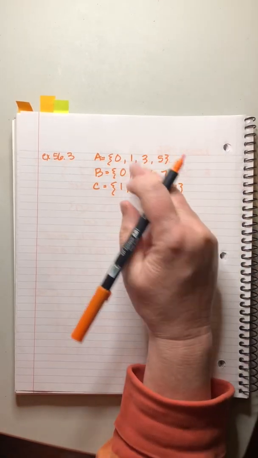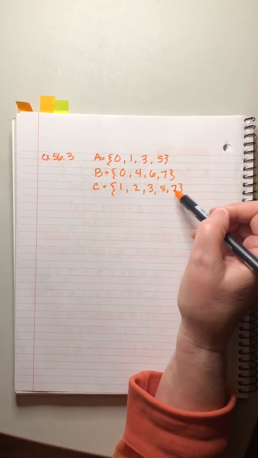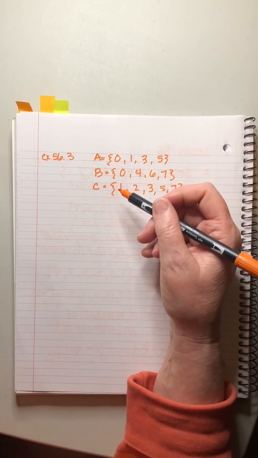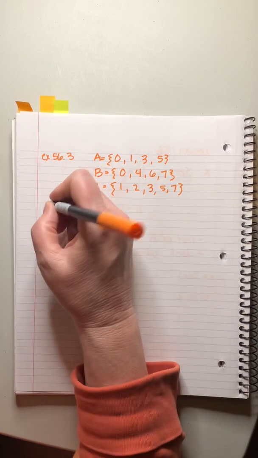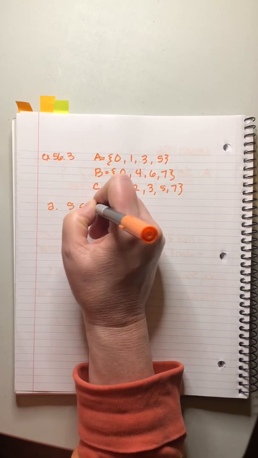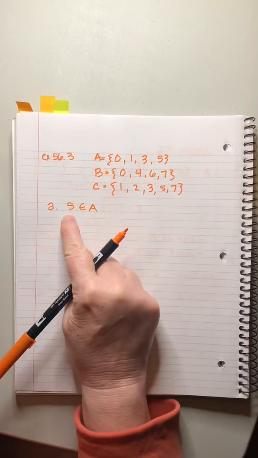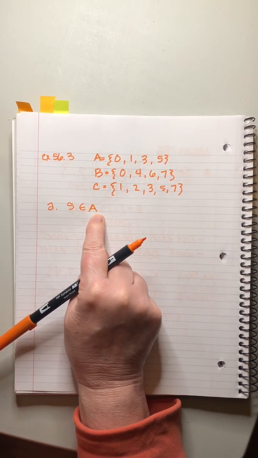Notice that nobody has to tell us these are sets. We can tell by the notation. The letter, the equals, and then the parentheses on the end. We know those are sets. Now we're given 3 statements, and we're asked if they're true or false. Okay, so this question says 5 is an element or member of A.